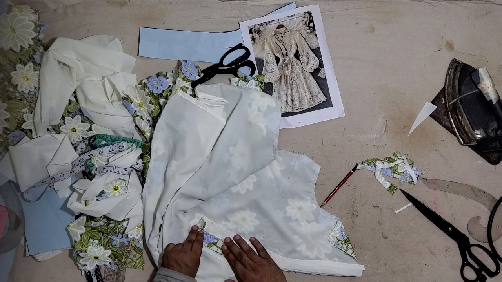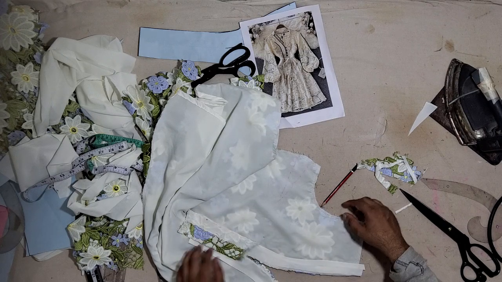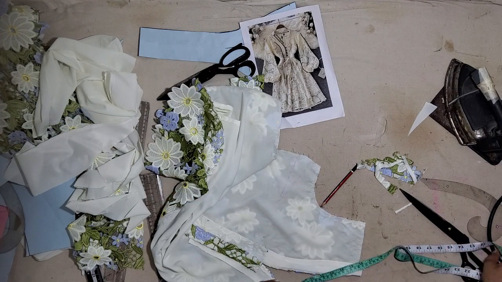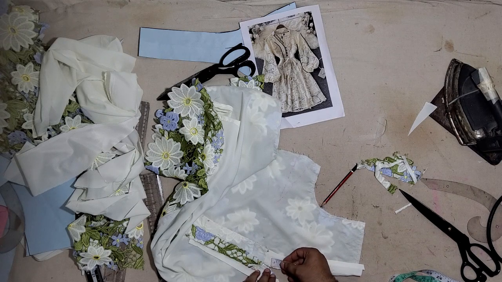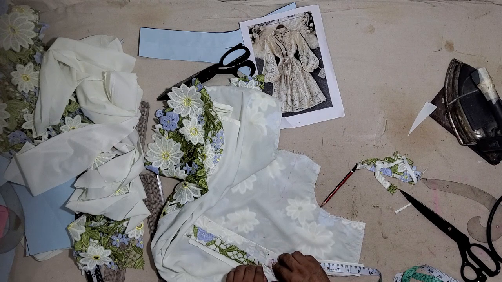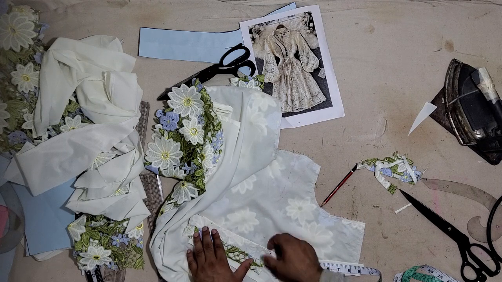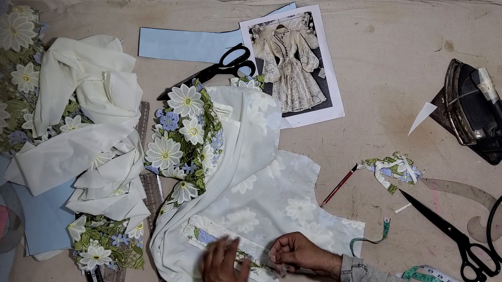I think we have to cut this much only. We'll mark the neck depth. Neck depth is 8 inches, so it is coming around here, and below neck depth we'll just keep 3 blocks more, and we'll just right now paste this area.